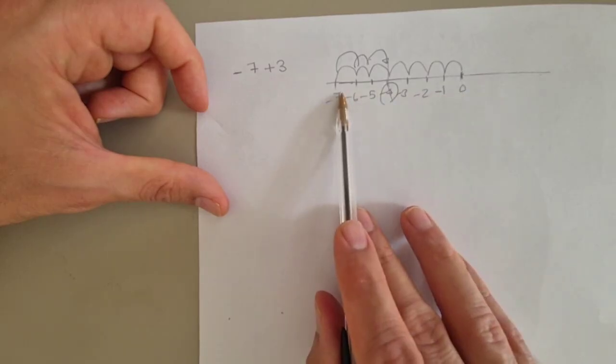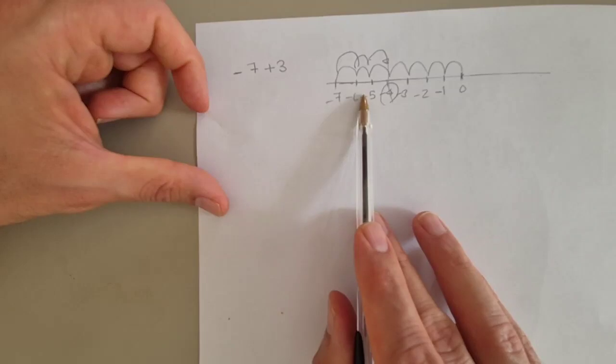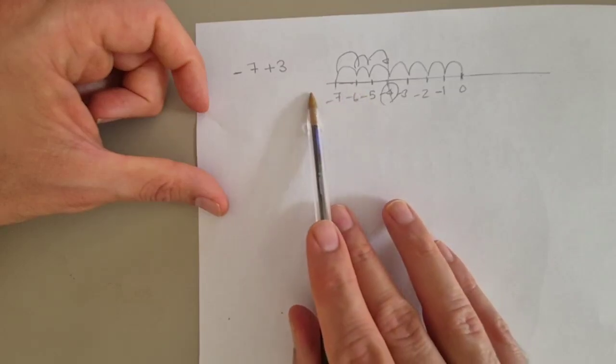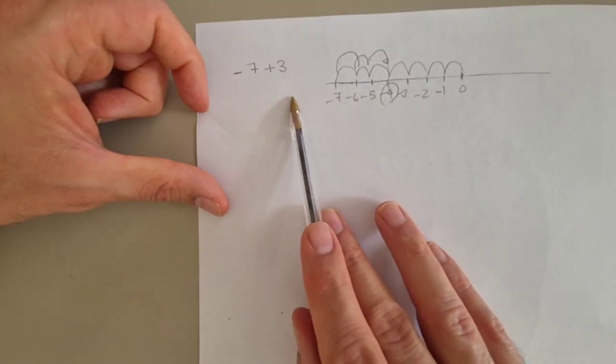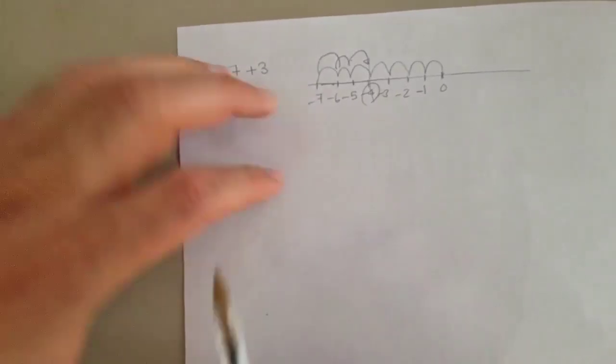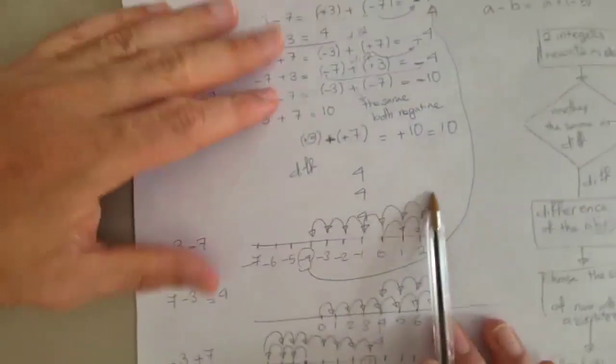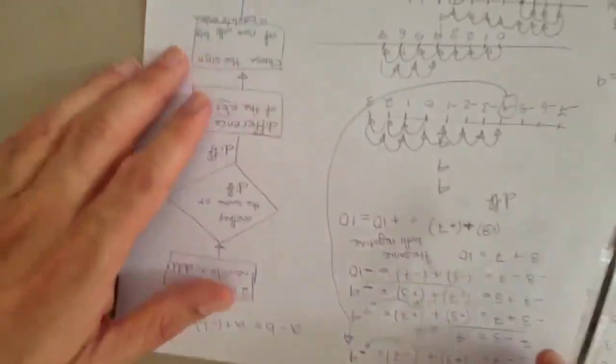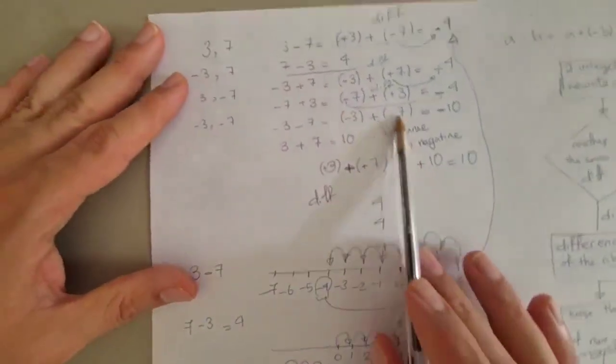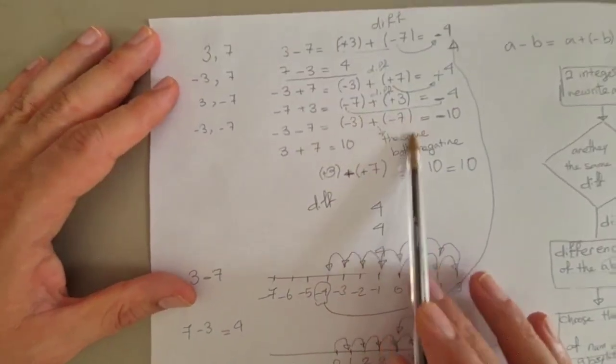For example, if you go to 19 or 17 or double-digit numbers, it's bigger. So it's not easy to draw them on the number line. So it's easier to use the rule.